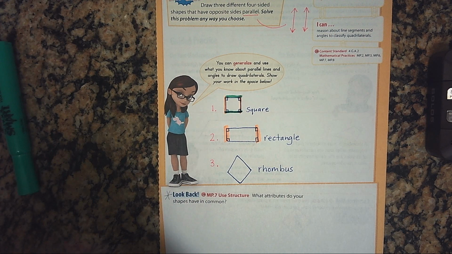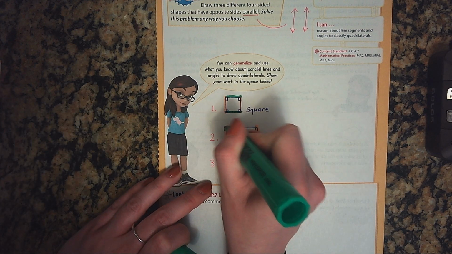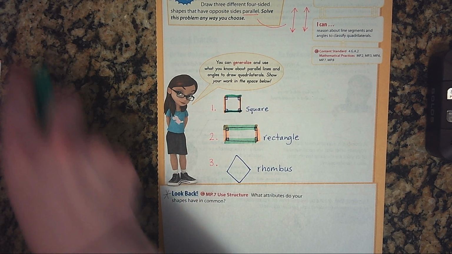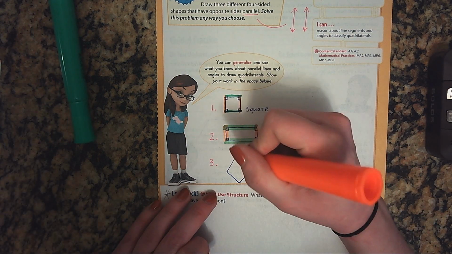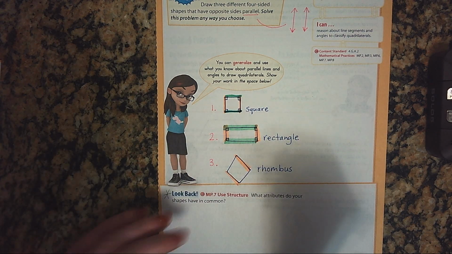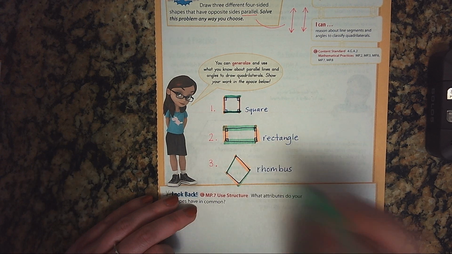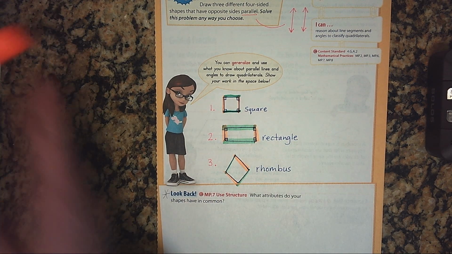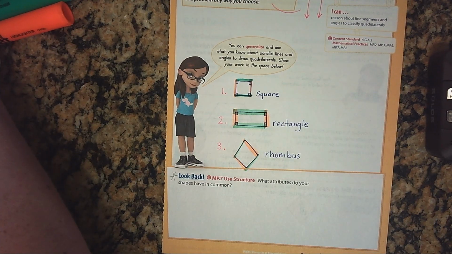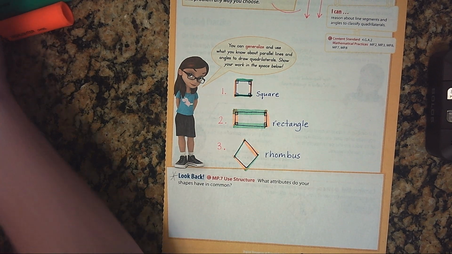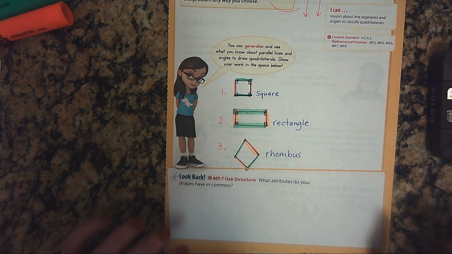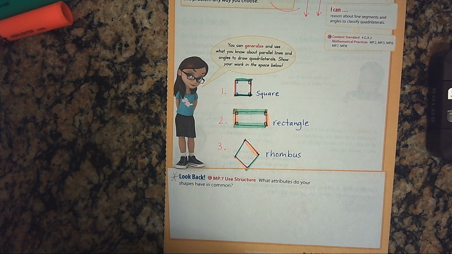So in my rectangle, that would be the parallel sides here and parallel sides here. In the rhombus, parallel sides here, and parallel sides here. So you could have drawn slightly different shapes. Maybe you also had a square, you also had a rectangle. You couldn't have drawn a trapezoid, and you'll see why. But there's different other names that we can give to these shapes as well.